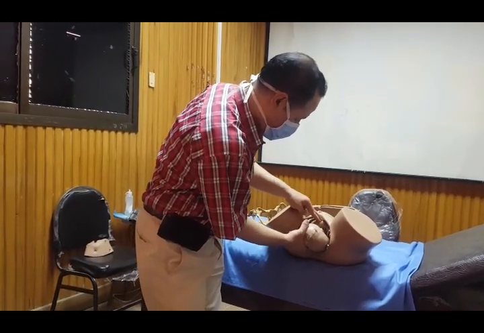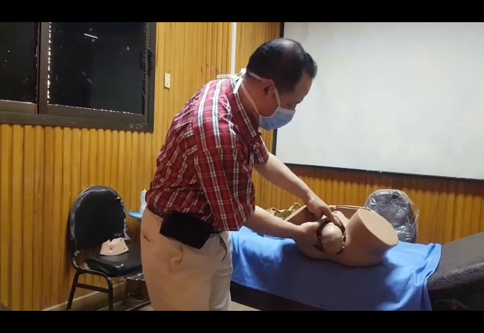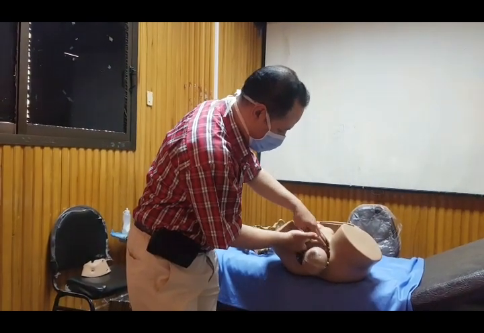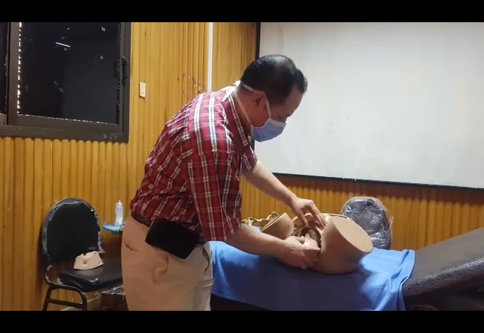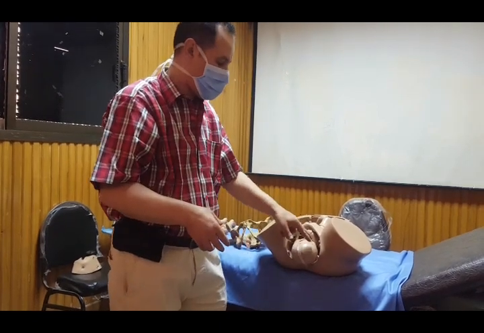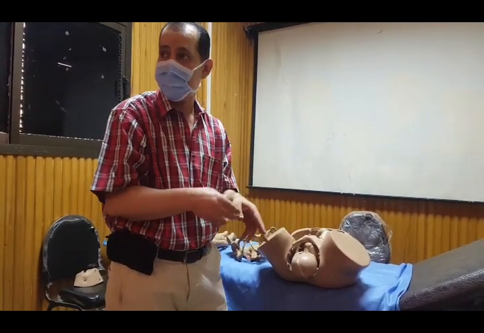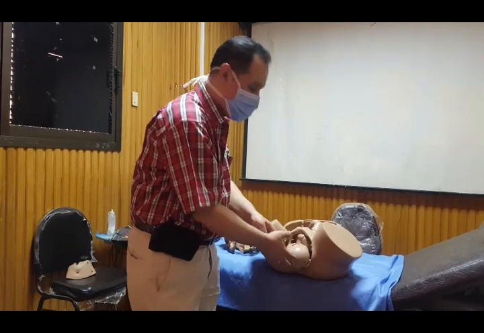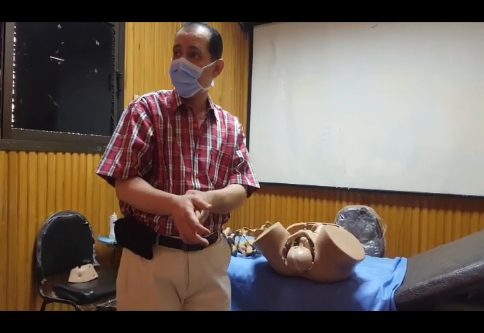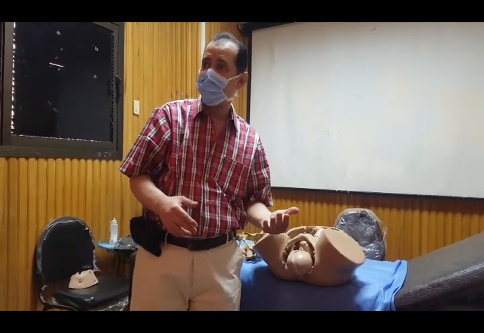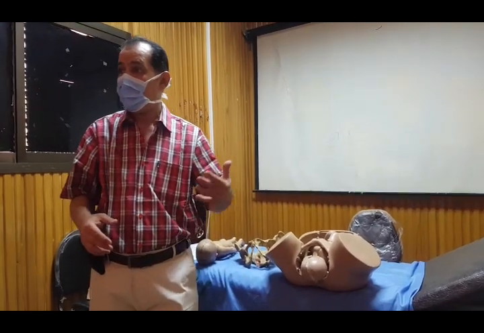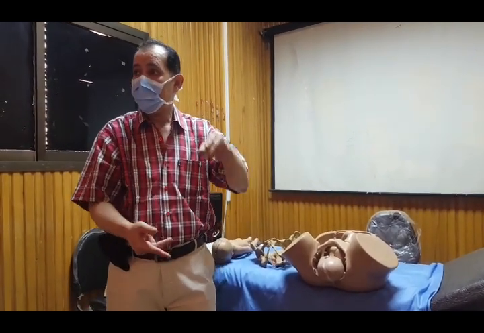I move it like that. Now, this is the corkscrew maneuver. The anterior shoulder becomes posterior and the posterior shoulder becomes anterior, with gentle downward traction. If the delivery occurs, it's okay. If not, and you reach 180 degrees but still failed, I can do the reverse.